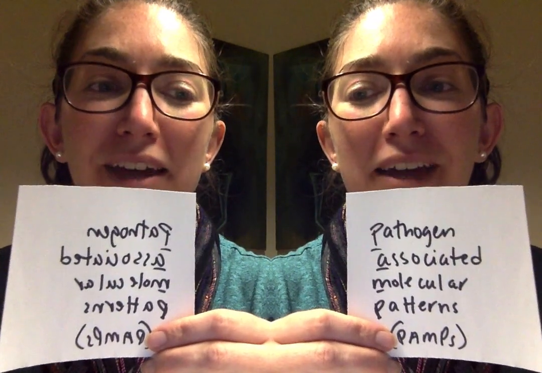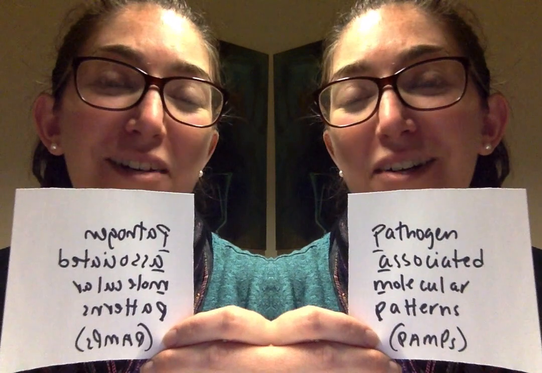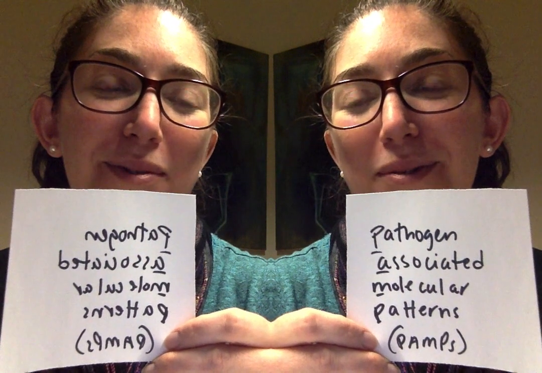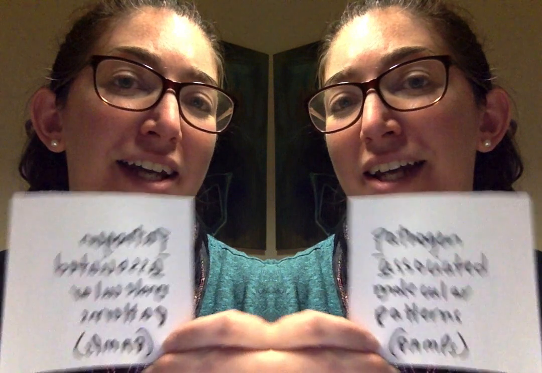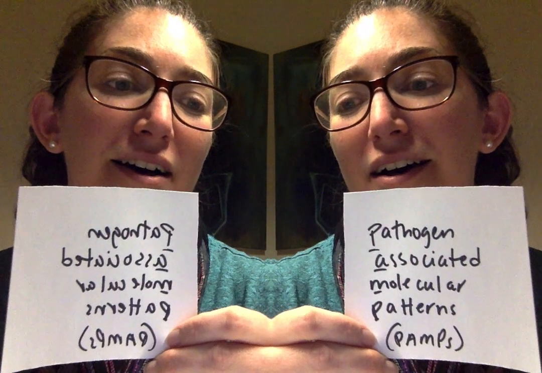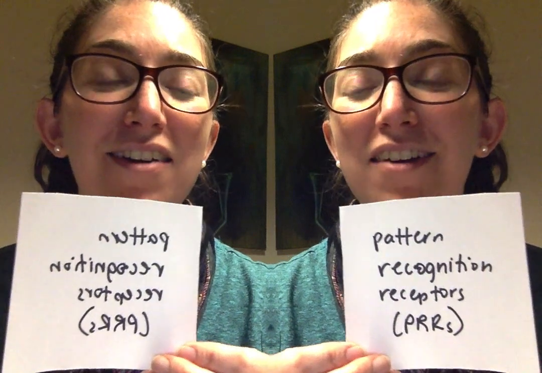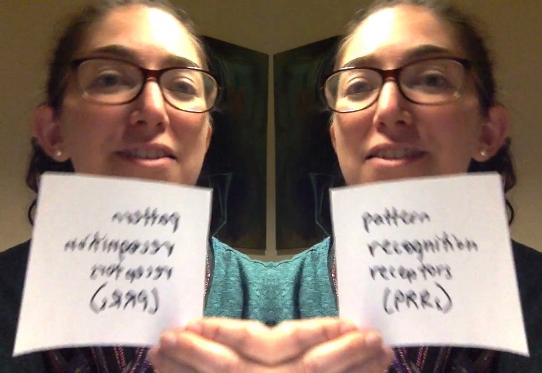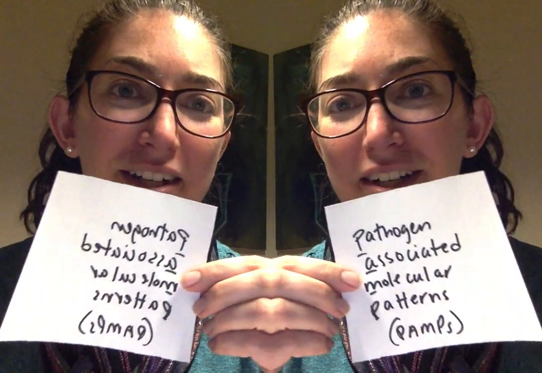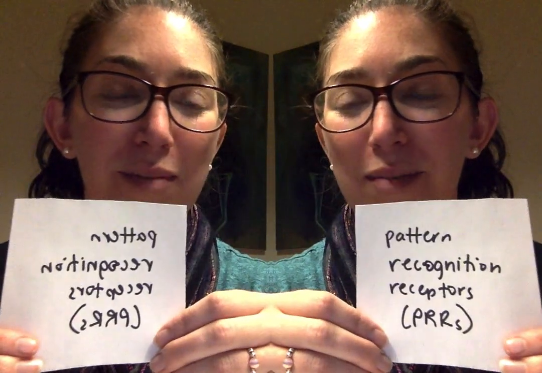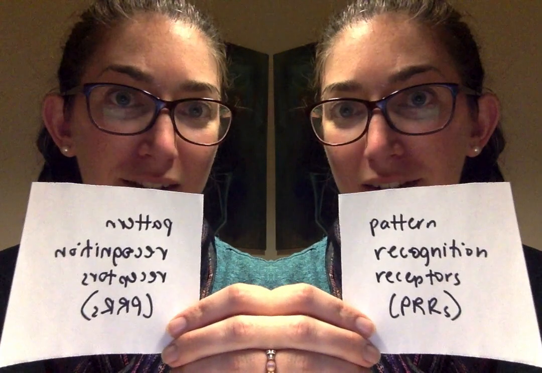PAMPs, pathogen-associated molecular patterns, are markers that are found on the surface of bacteria. So certain patterns of chemicals that all bacteria have, things like lipopolysaccharide endotoxin is unique to bacteria. Other things I can't think of right now. Pattern recognition receptors, PRRs, are the receptors on human cells that recognize those PAMPs. Basically, PAMPs are how we profile cells as bacteria or not. And these are the cops that are doing the profiling, recognizing whether a cell looks suspicious, like a pathogen.